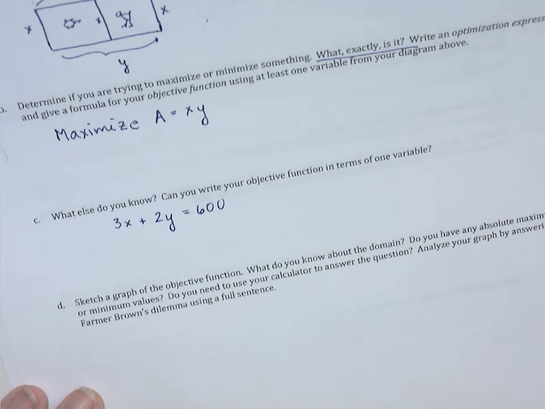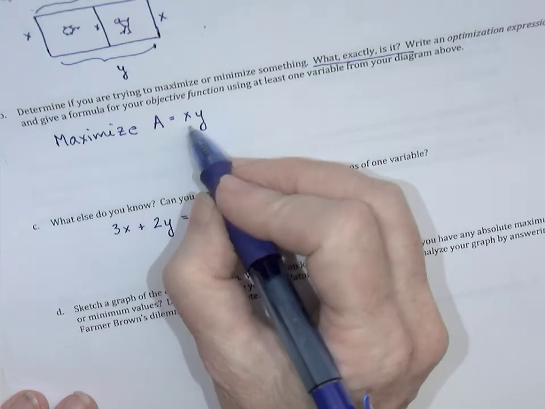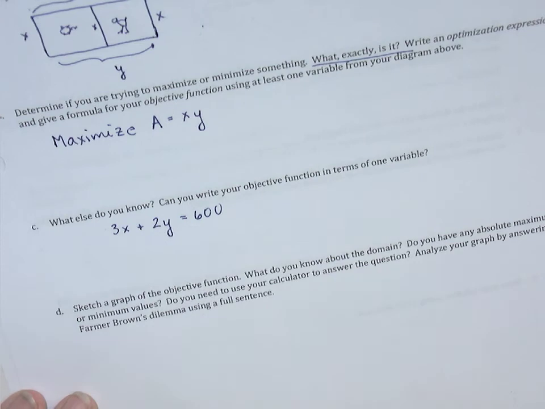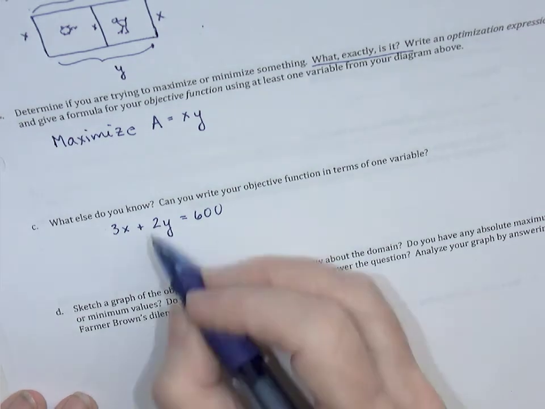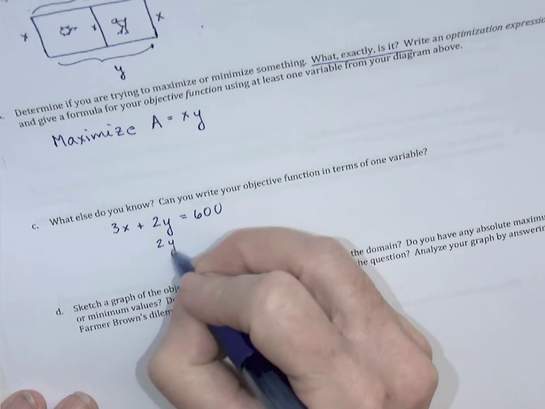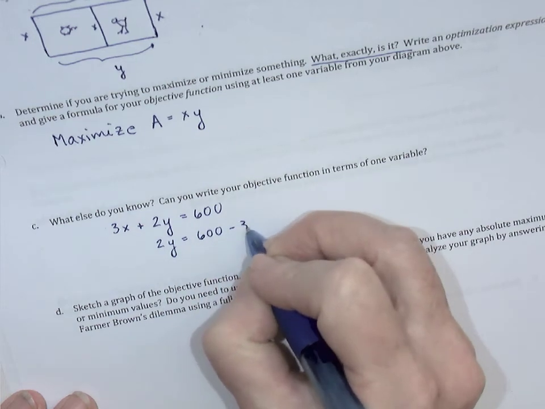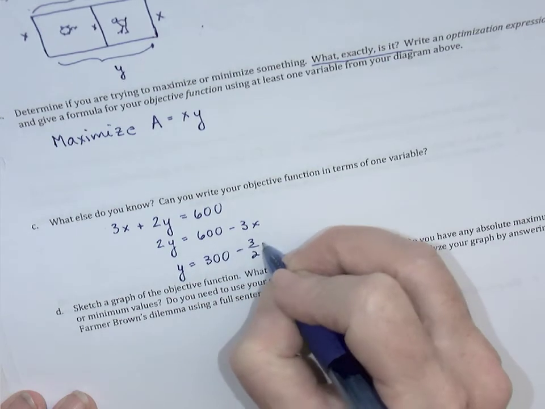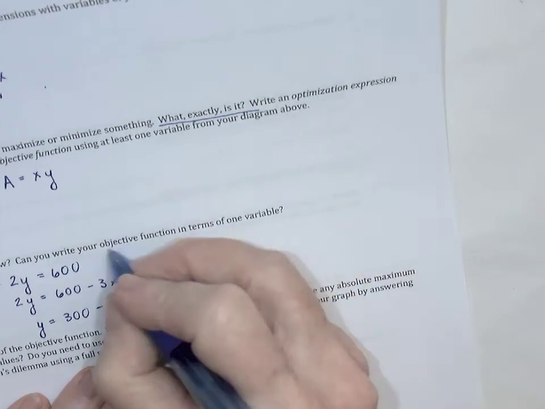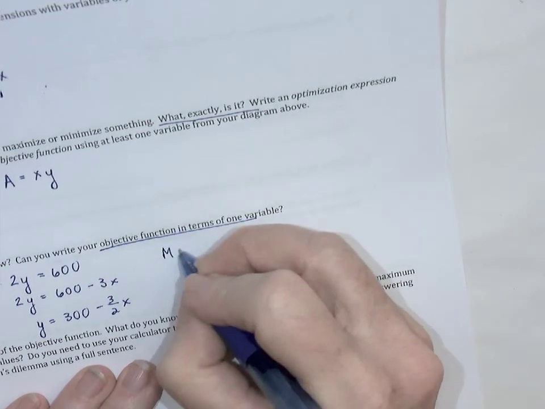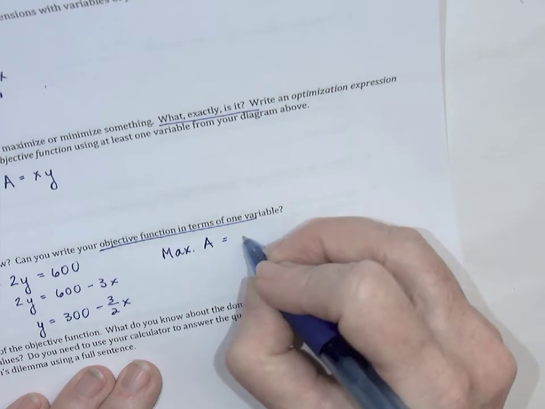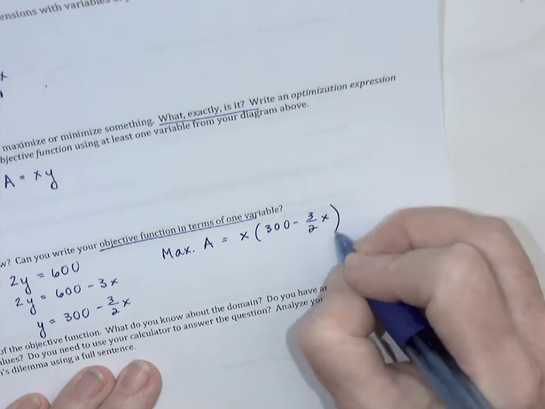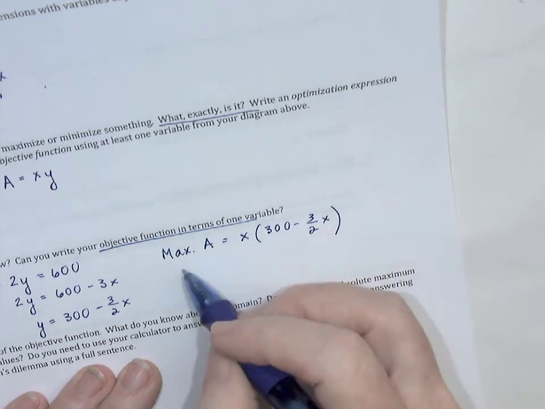So you're always going to be given a little bit of information. Our objective is to maximize area. The area is a rectangle, X times Y. But we also know that 3x plus 2y is equal to 600. So I'm going to try to get rid of the y here. So 2y is 600 minus 3x. So I'm going to solve for y. Y is 300 minus 3/2 x. And I can use this now to rewrite that objective function. So now I'm trying to maximize area, which I can write as x times (300 minus 3/2 x). Okay, so this is our objective, to maximize the area.